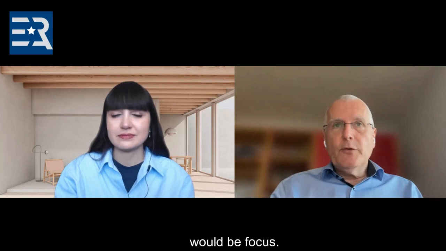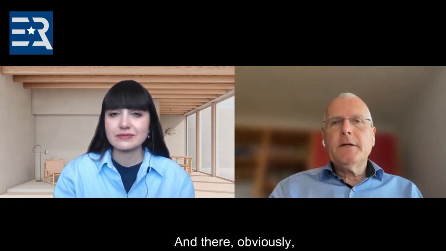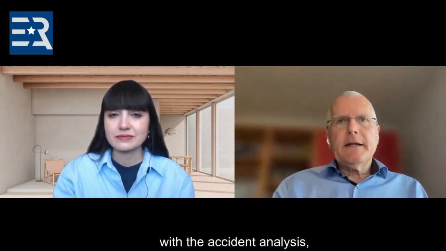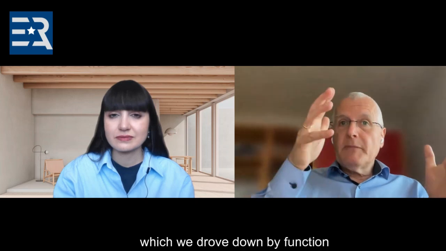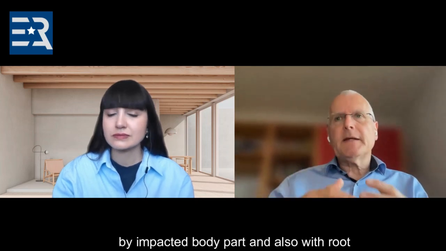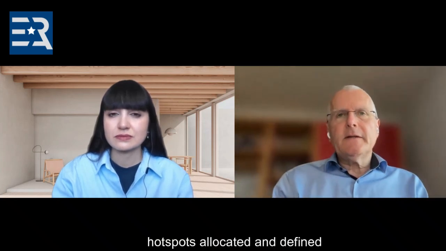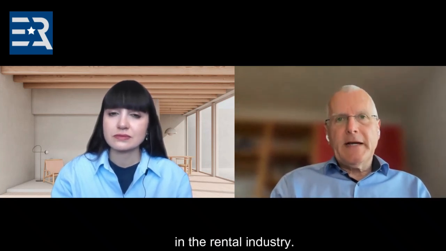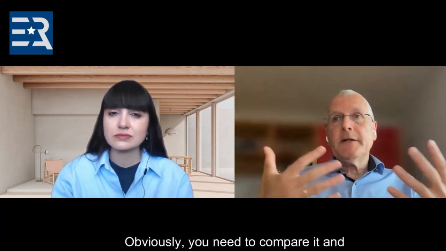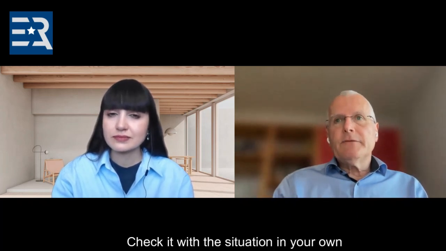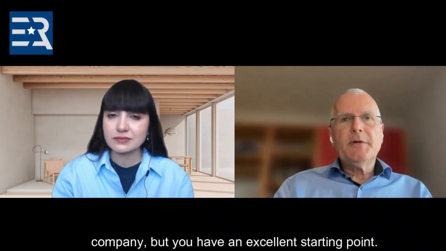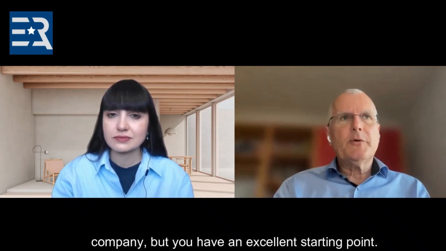Second would be focus. And there, obviously, with the accident analysis, which we drove down by function and by impacted body part, and also with root cause analysis going along with it, you have immediately the hotspots allocated and defined in the rental industry. Obviously, you need to compare it and check it with the situation in your own company, but you have an excellent starting point.